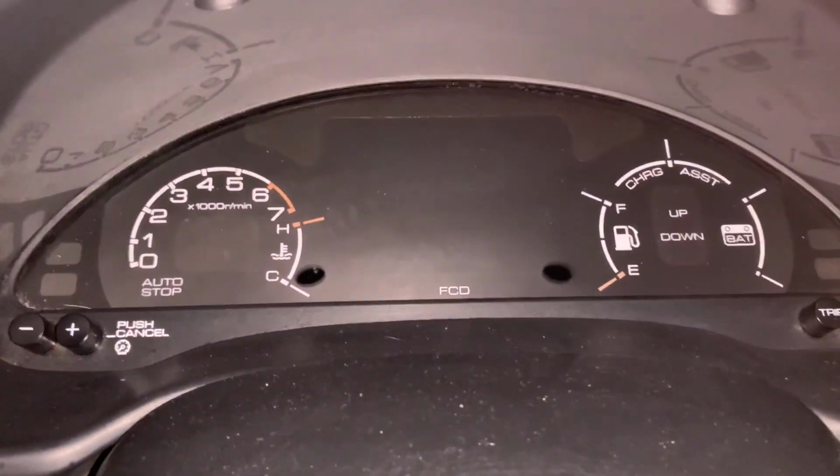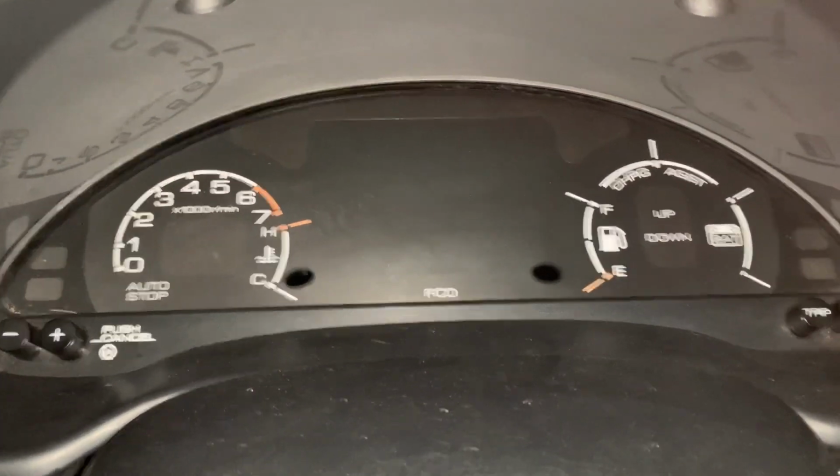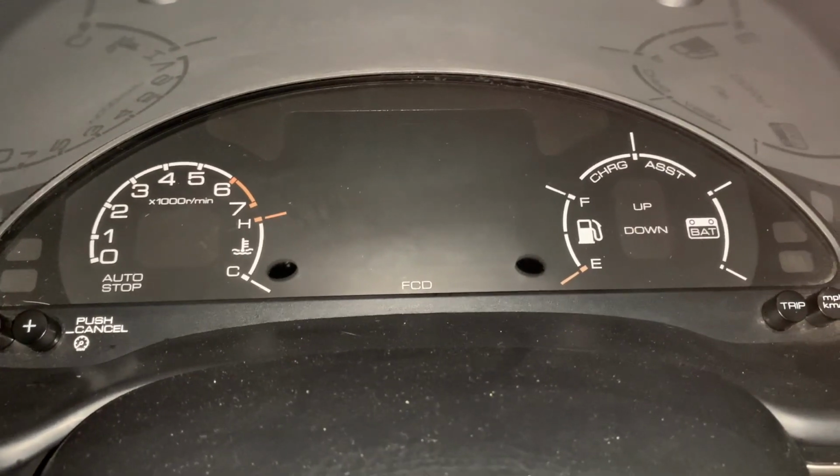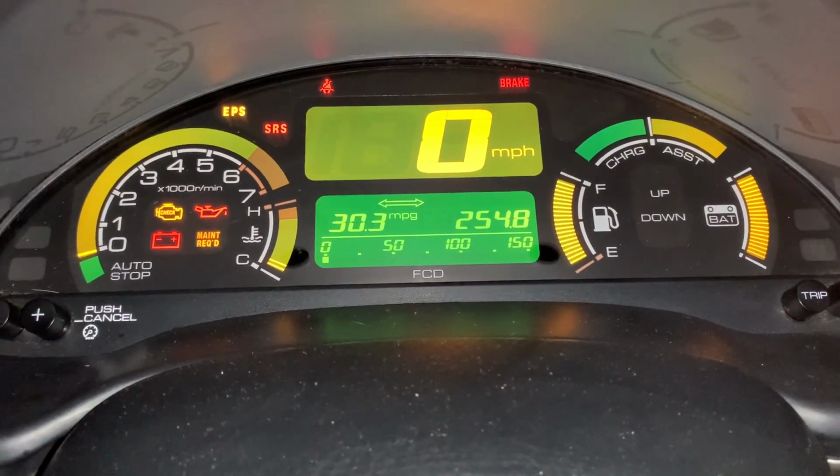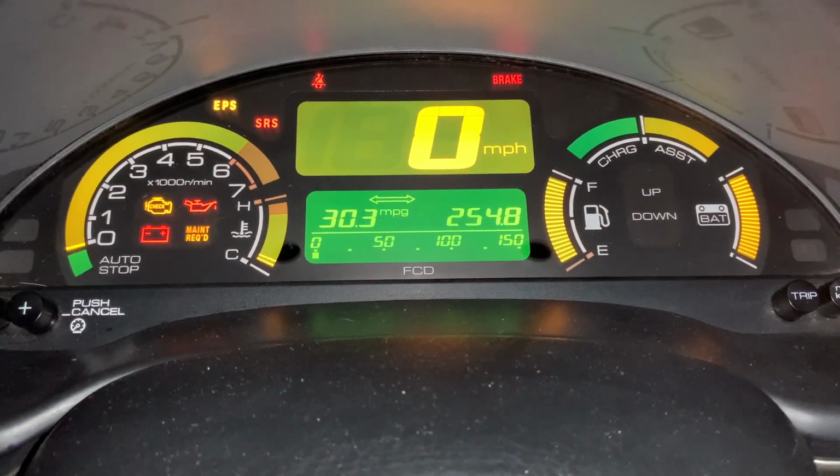Okay, here we go. I'm going to switch it around so you can see the dashboard, and hopefully we don't hurt anything with this pin configuration I've chosen. All right, let's start this baby up.